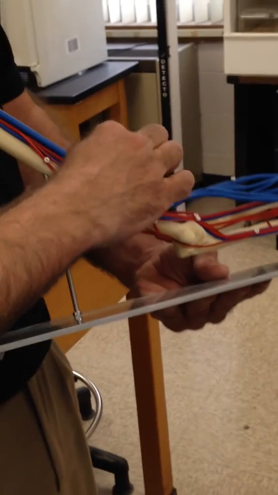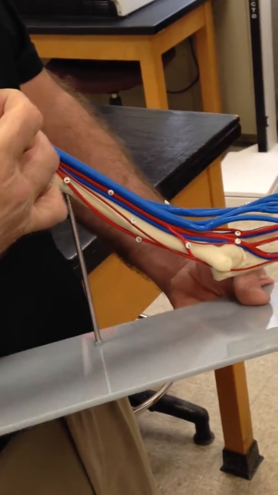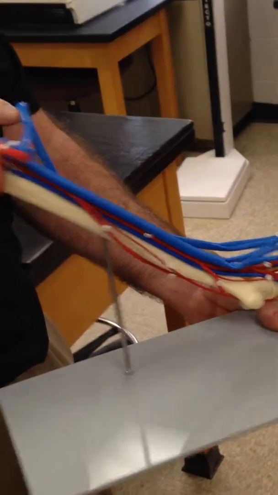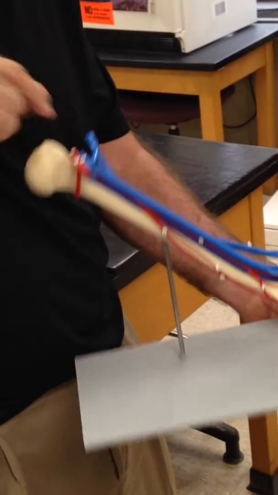Don't get confused with this one. This big one here is the basilic vein. This great big vein is the basilic vein. Matter of fact, the basilic vein and the cephalic vein join to make the axillary vein. And this is the cephalic vein right here.